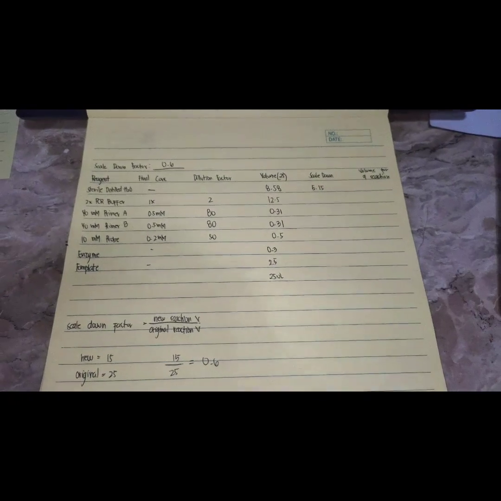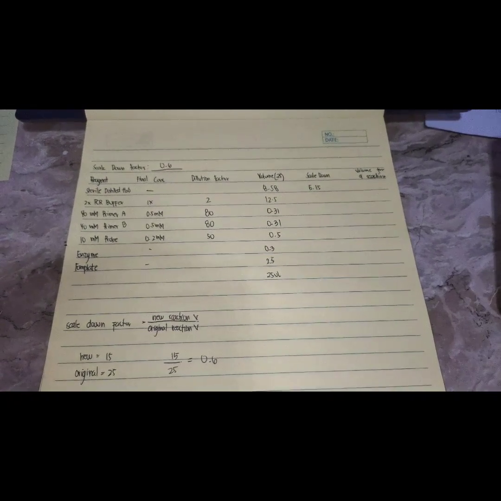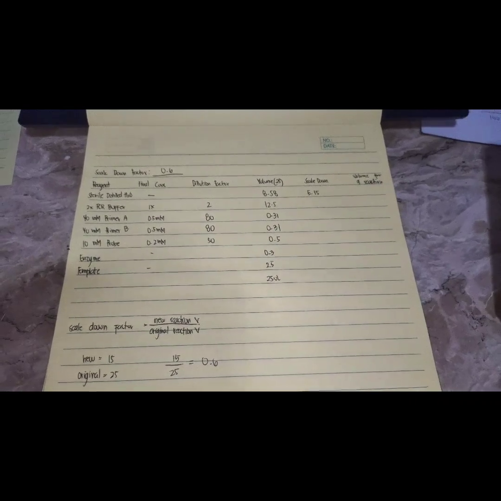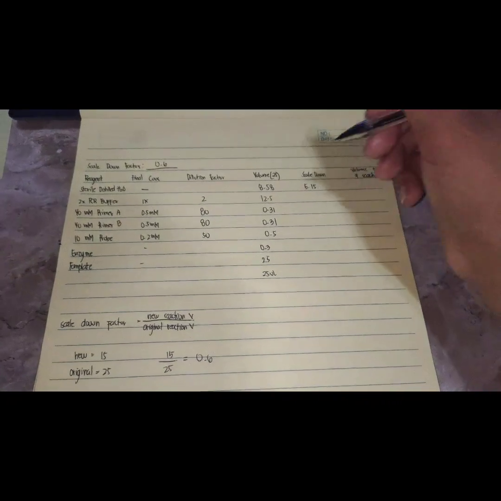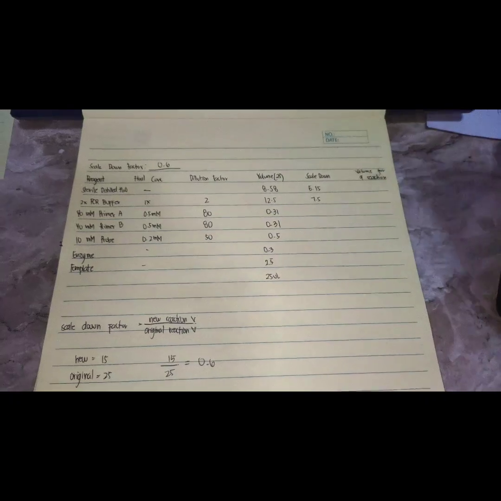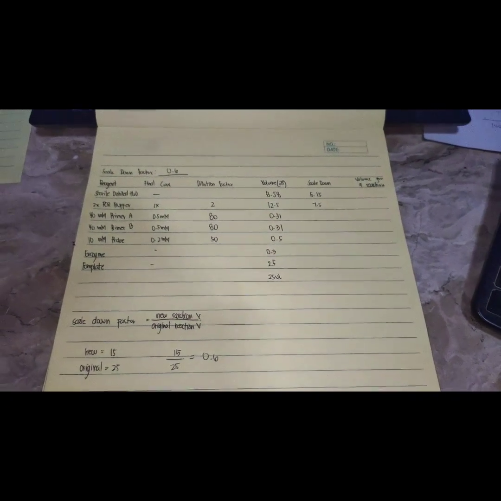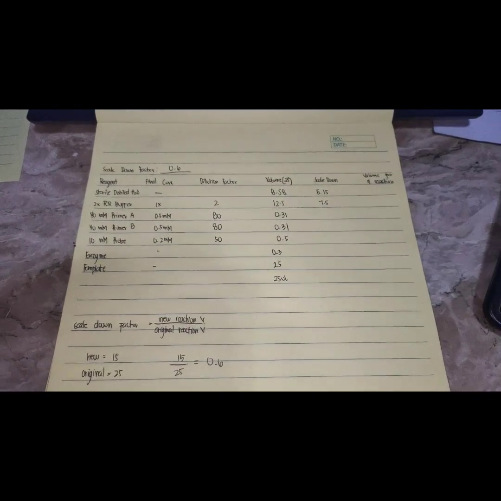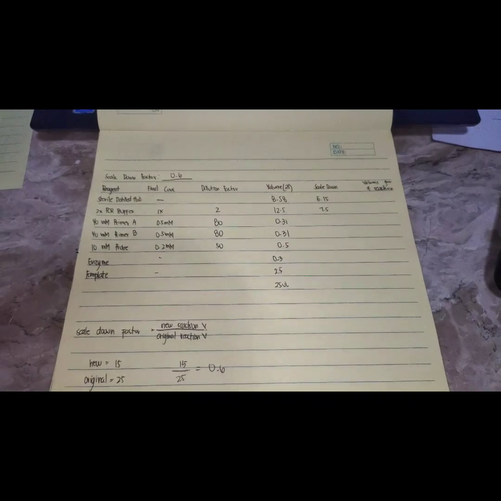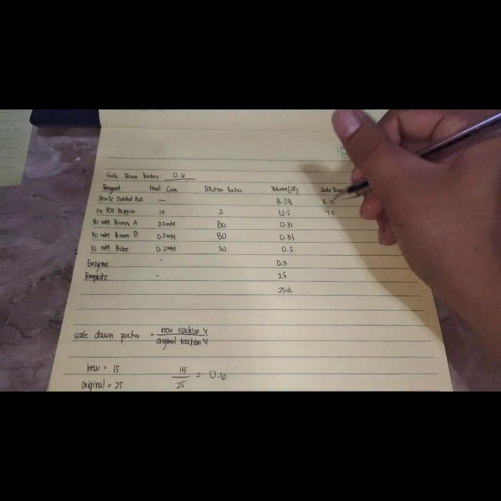Next is for the PCR buffer, which is 12.5 times 0.6 is equals to 7.5. Next is our primer A and B. So 0.31 times 0.6 is equals to 0.19.